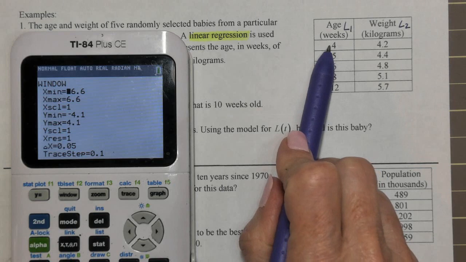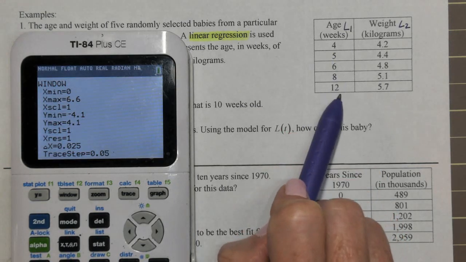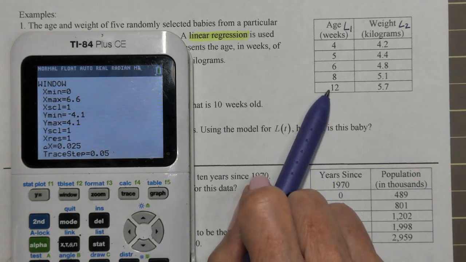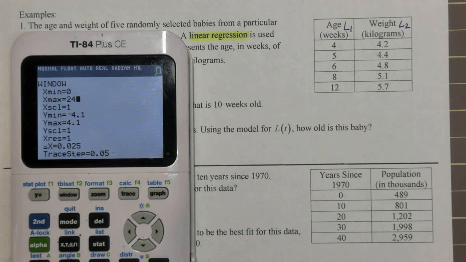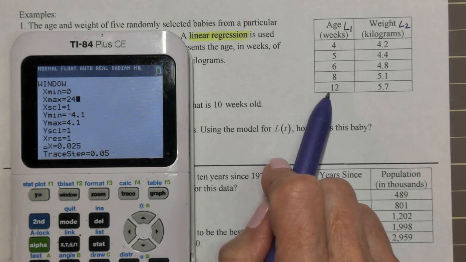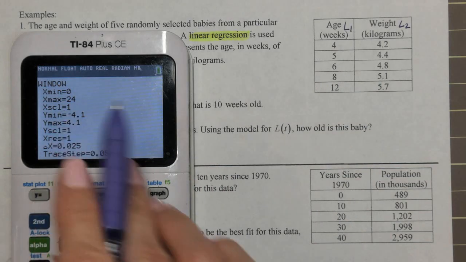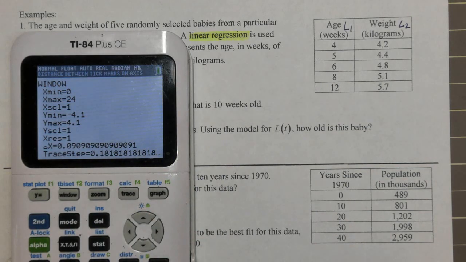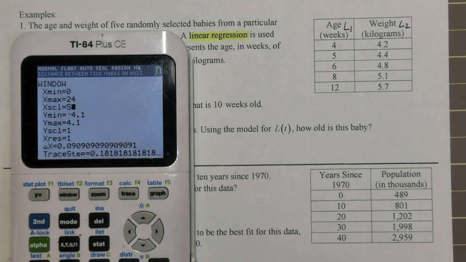My age. I'm going to start my age at 0, and end my age. I would like to go a little bit past 12. I might go all the way to 24. Why not? 24 weeks. Okay? For my X scale, that's how often I see a hash mark on the X axis. Since I'm going from 0 to 24, I might just go every 5. It doesn't really matter, but I might just go every 5.